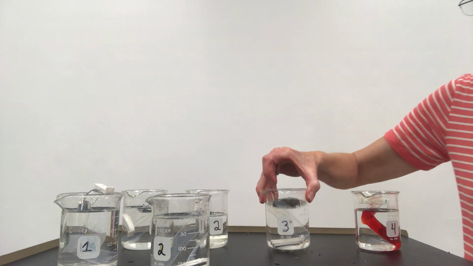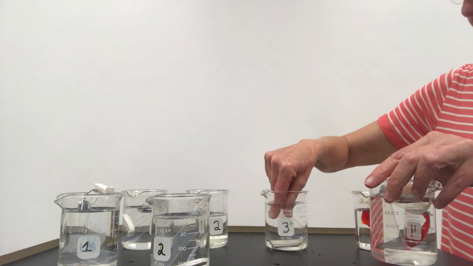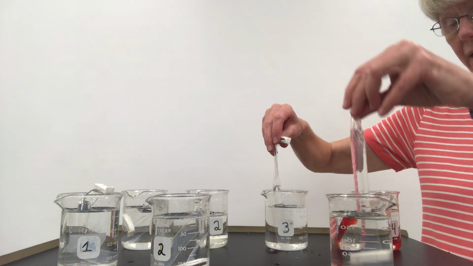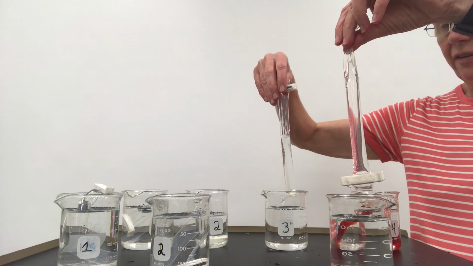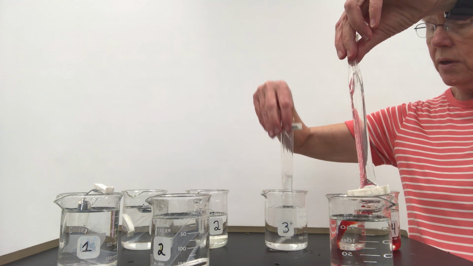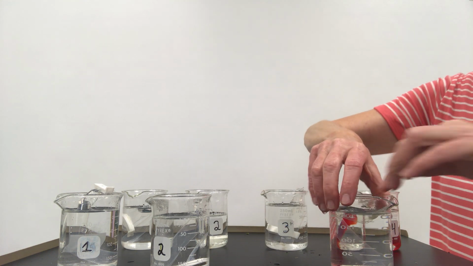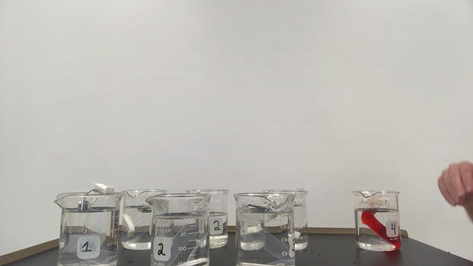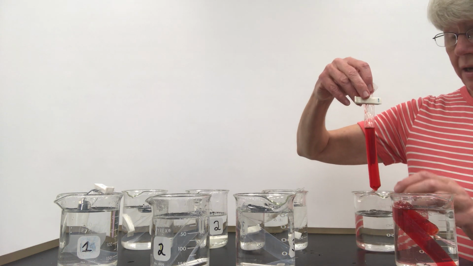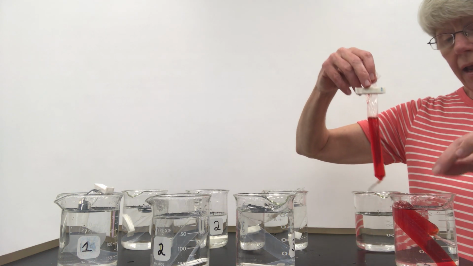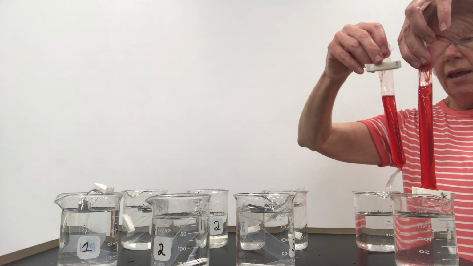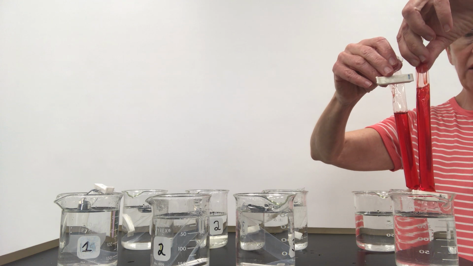Number 3 is surrounded by distilled water and has sodium chloride inside, so it is in a hypotonic solution. This will also have gained some weight because, again, the water is moving into the cell to dilute the fluid in the cell. And the last test tube, the sucrose with the Congo red, is in an isotonic solution. It too will have gained weight and plumped up, and there will be a net weight change.